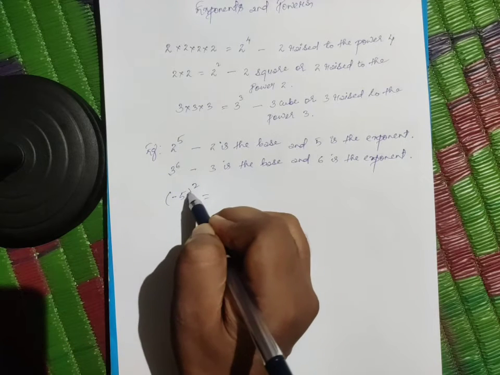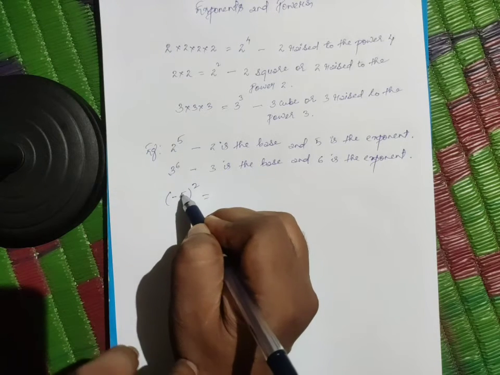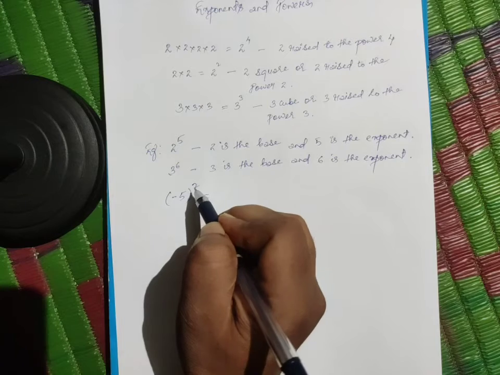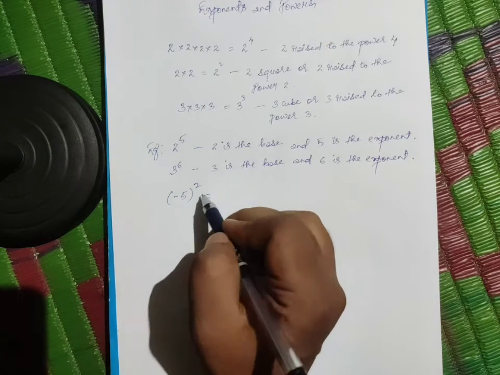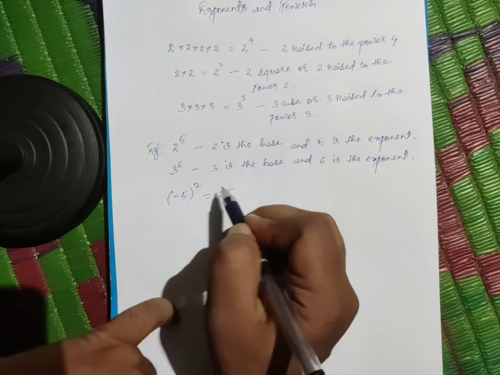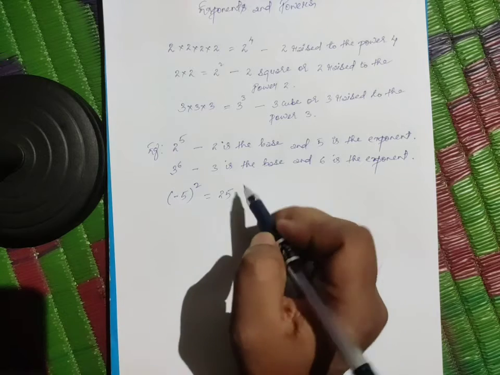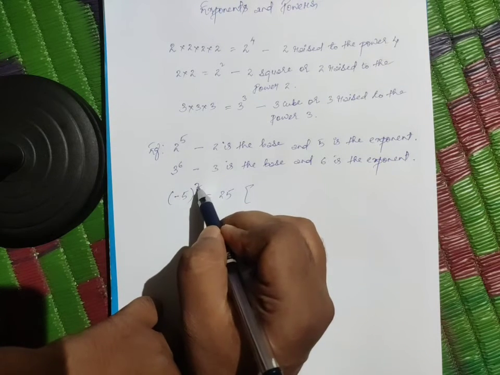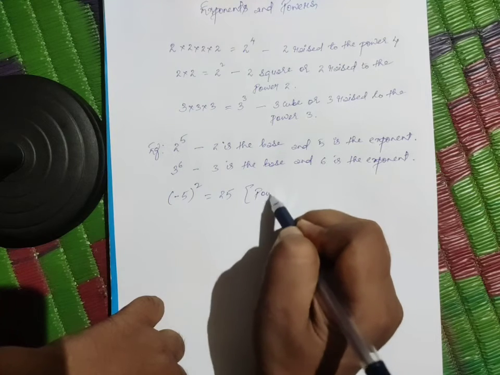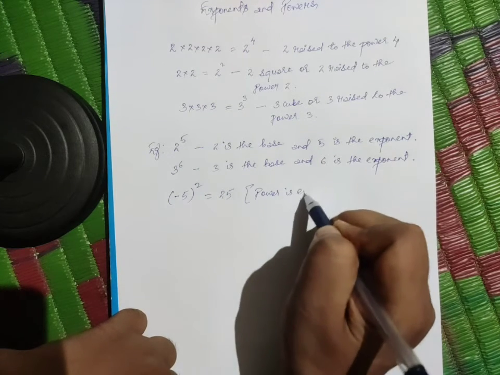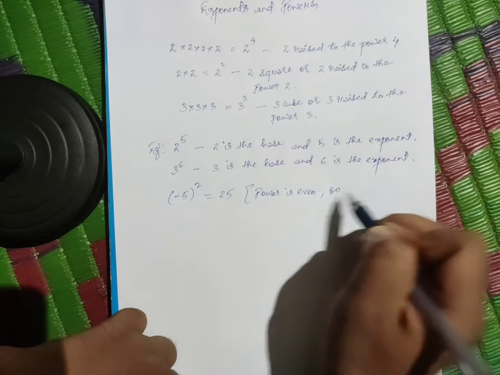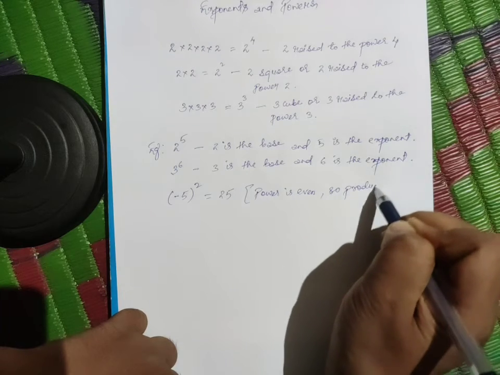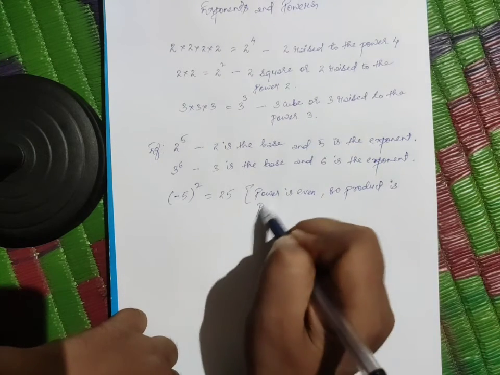So minus 5 square means we have to multiply minus 5 two times, right? Minus 5 into minus 5. So here the answer will be 25. Why is it positive? Why are we not writing the minus sign? Because here the power is even. So if the power is even, the product will be positive.